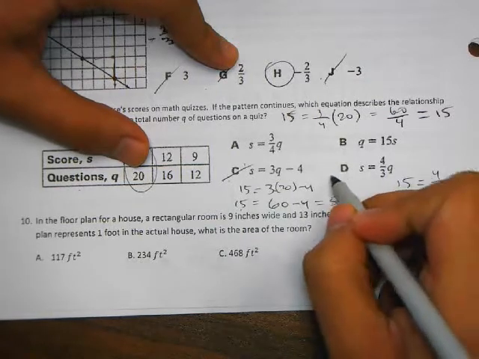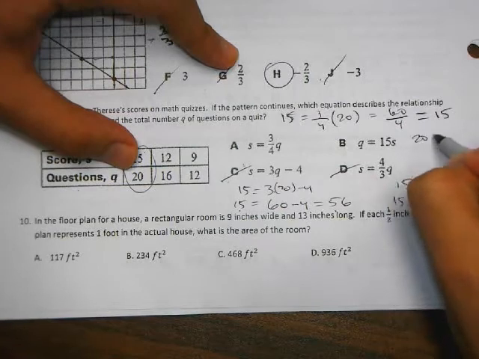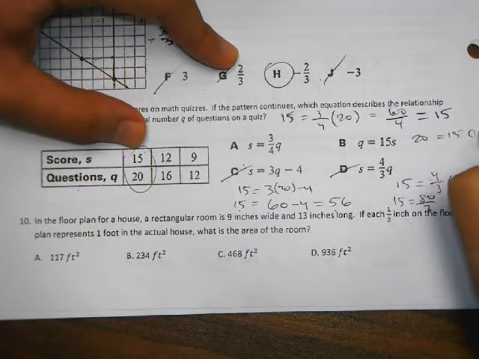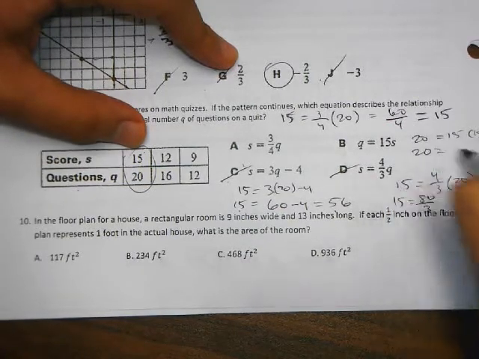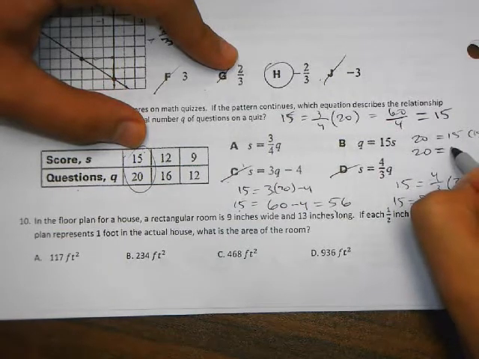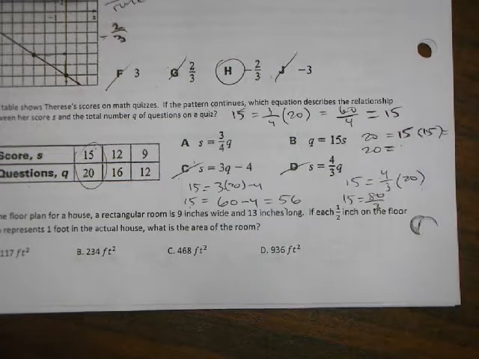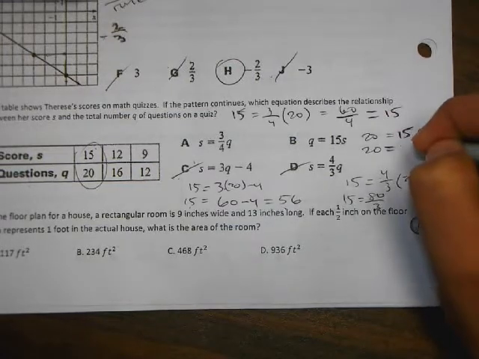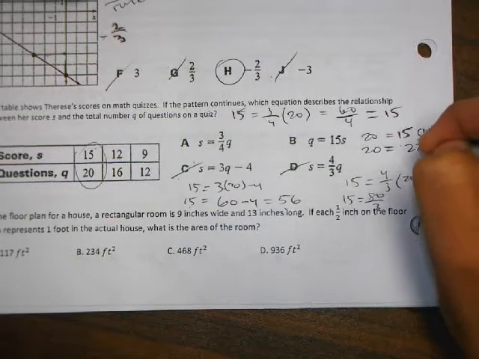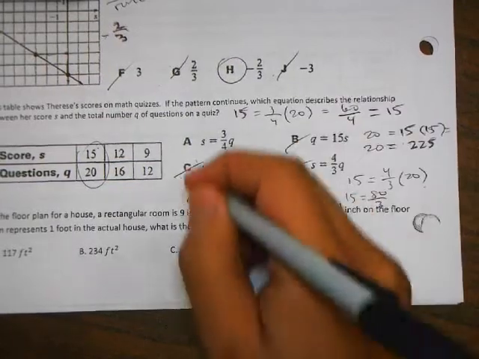It's not 15. B says that 20 equals 15 times 15. 15 times 15 is 225, which does not equal 20. So that's not correct. Our answer is A.